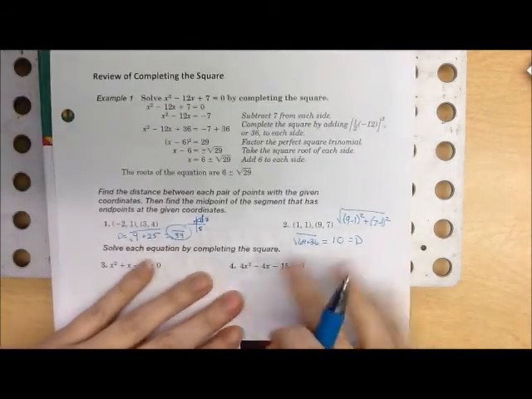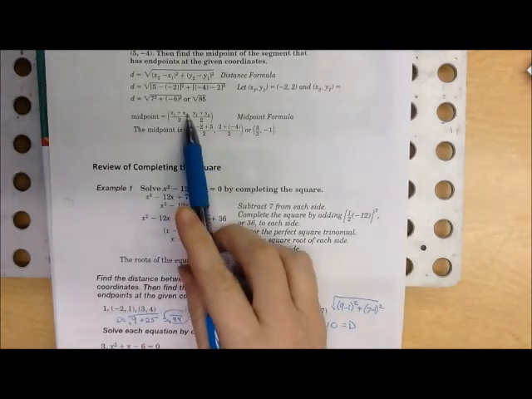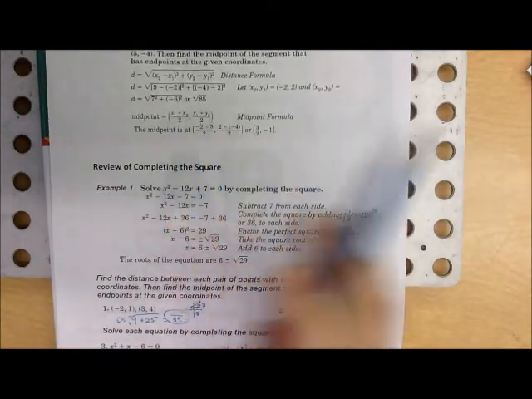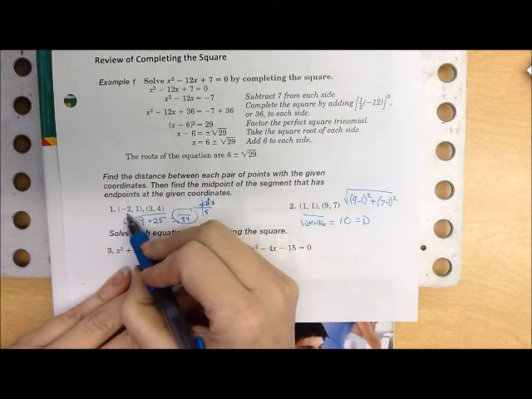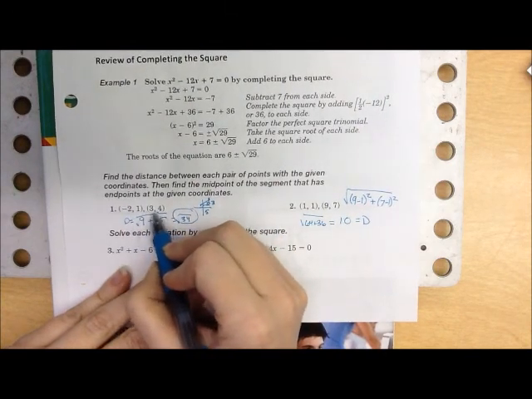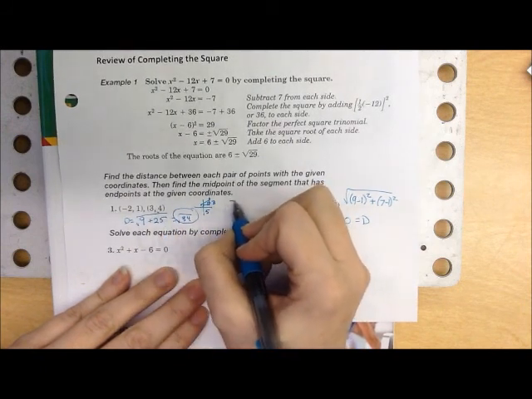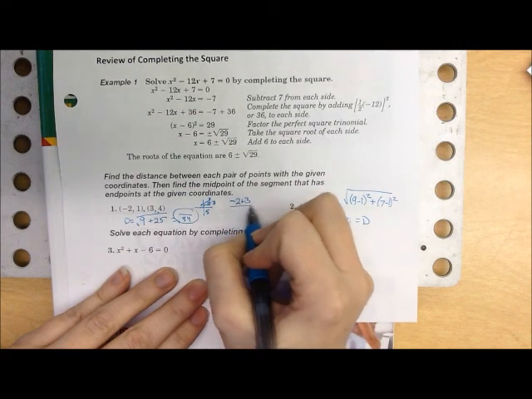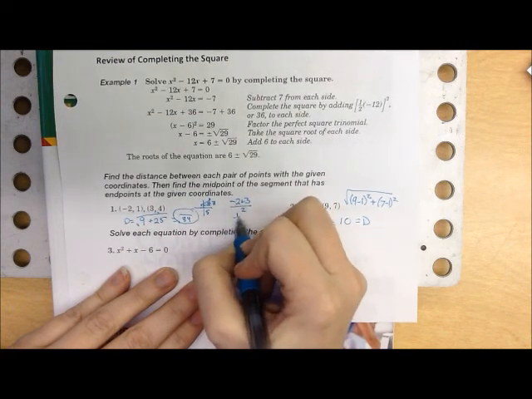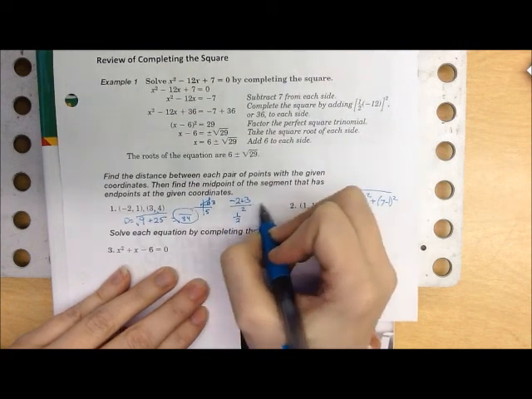To find the midpoint, there is a formula, but all this is doing is finding the average value. So the point right in between (-2, 1) and (3, 4) has an x value that's right in between the x values and a y value right in between the y values. So (-2 plus 3) over 2 is 1/2. That's the x value.